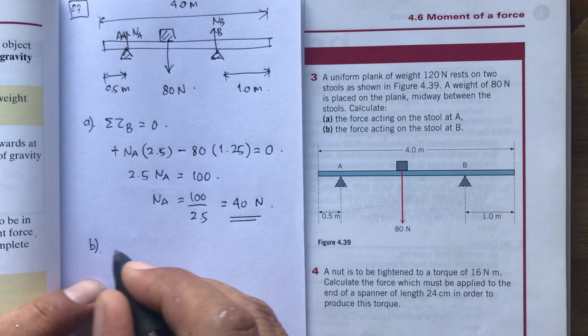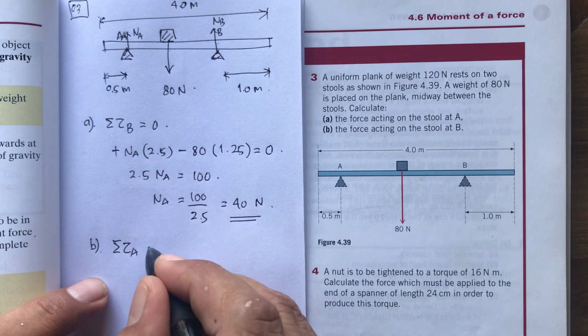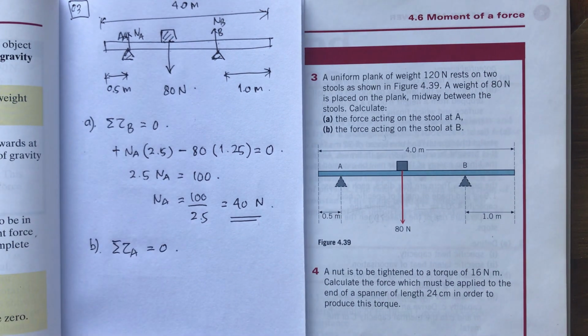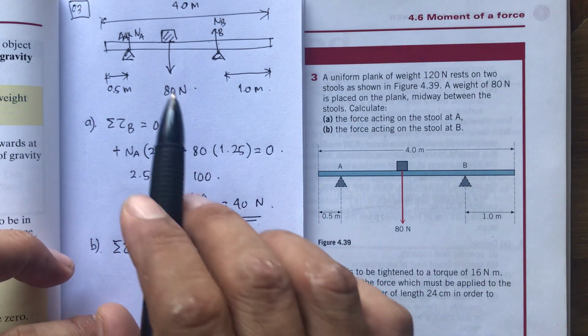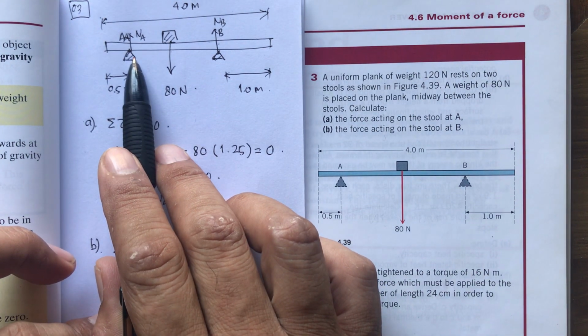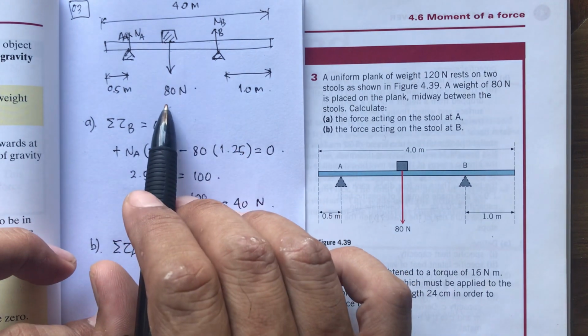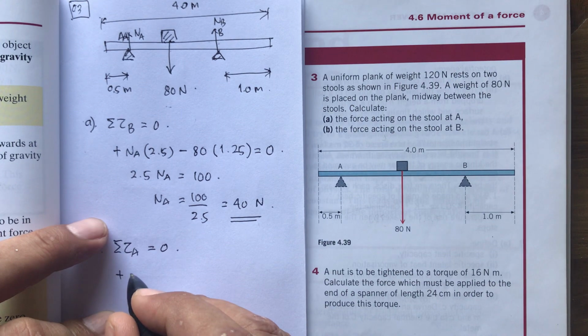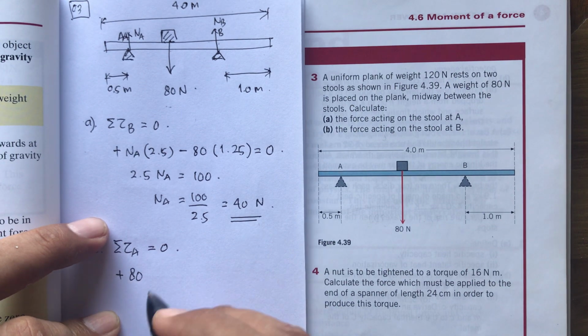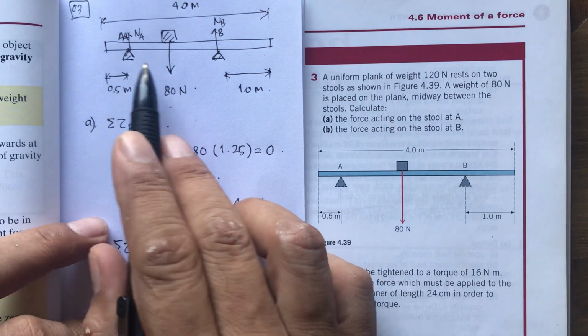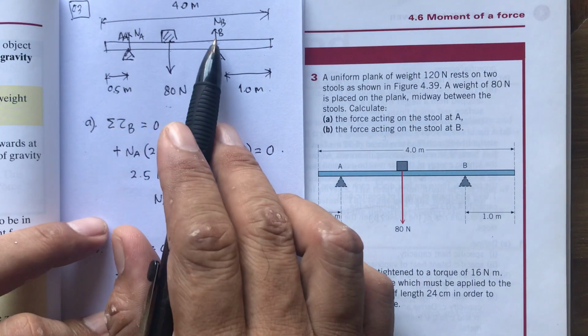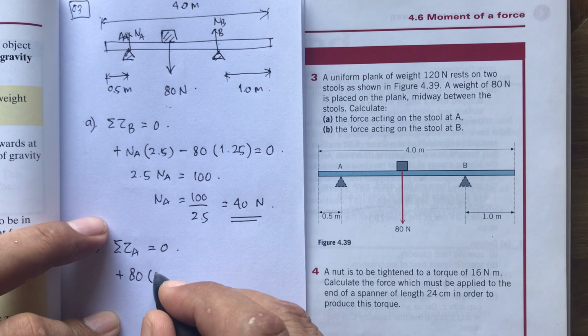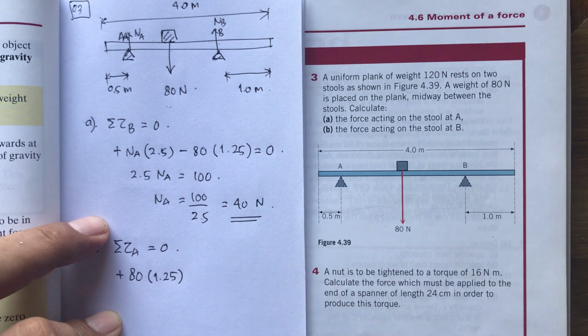Now we can use the total torque on A equal to 0. Use A as the pivot. So we have two forces also, AT and NB. The AT is positive because clockwise, times the distance between AT and A, a half of 2.5, here 1.25.